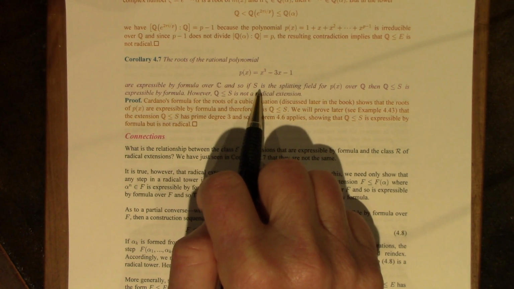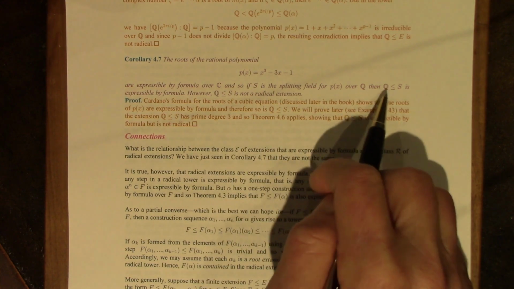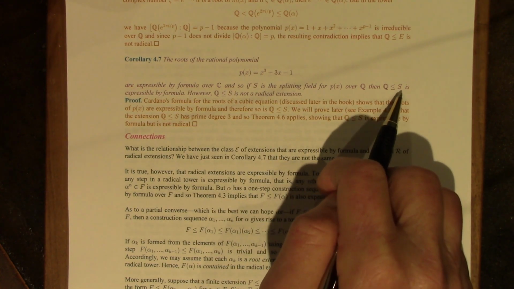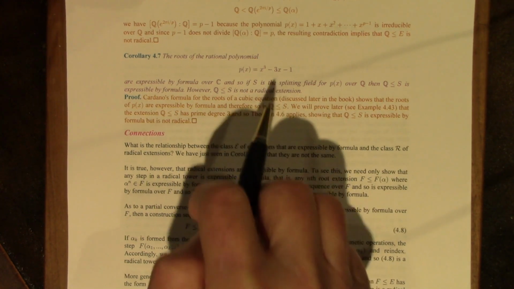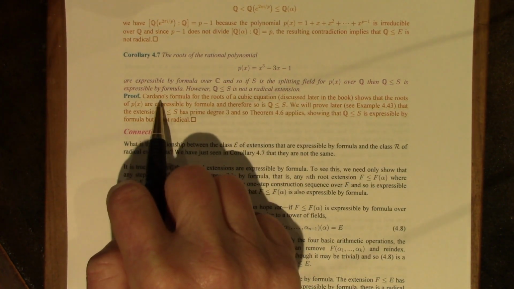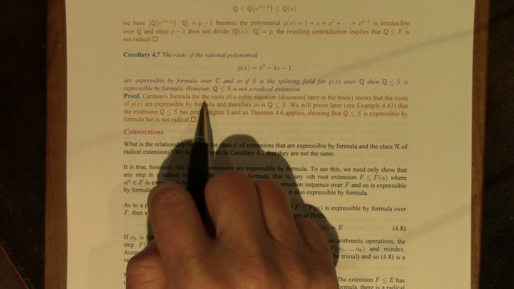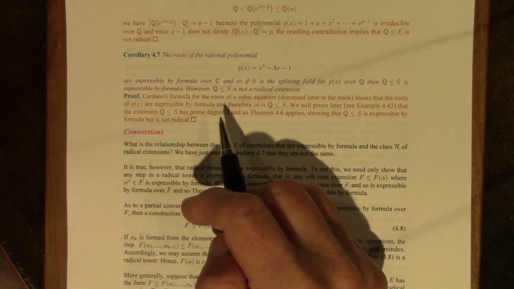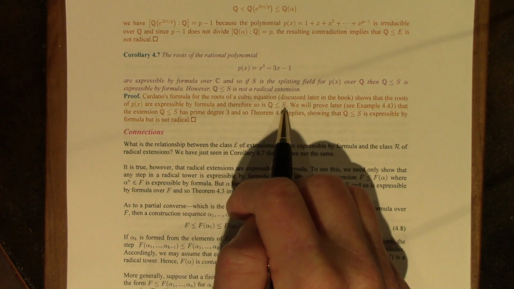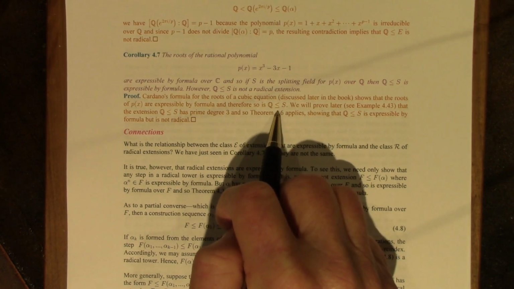And so if S is a splitting field for P of X over Q, then Q(S) is expressible by formula. But it is not a radical extension. Why is Q(S) expressible by formula? Well, the cubic formula, Cardano's formula, which we'll discuss later in the book, for the roots of a cubic equation shows that the roots of P of X are expressible by formula, and therefore they generate the splitting field, and so Q(S) is expressible by formula.